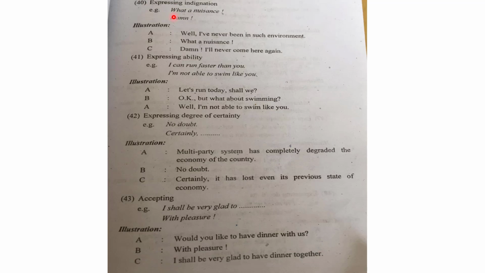The 40th type is expressing indignation. For example, you don't like the messy situation that is in front of you. So you'll use sentences like, what a nuisance! Damn! For example, A says, well, I've never been in such an environment. B, what a nuisance! C, damn, I'll never come here again.